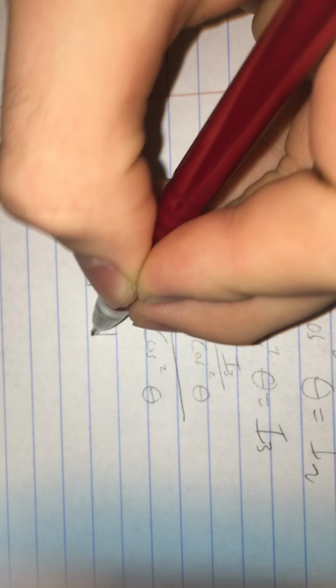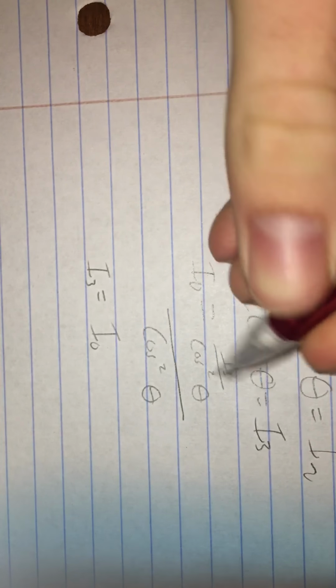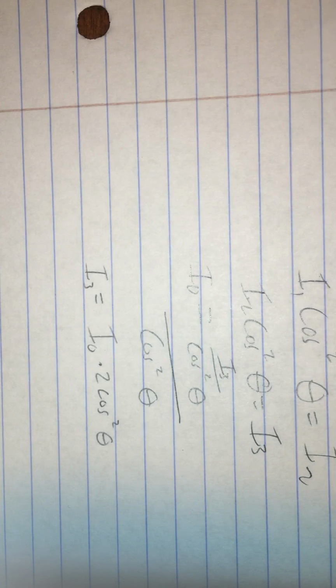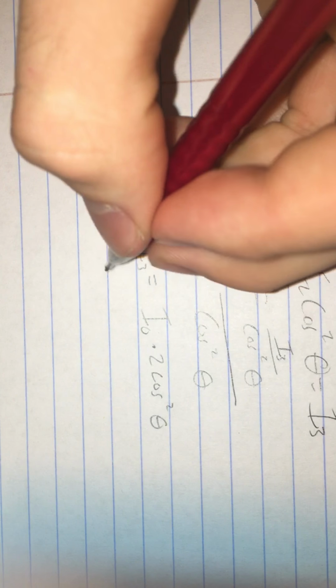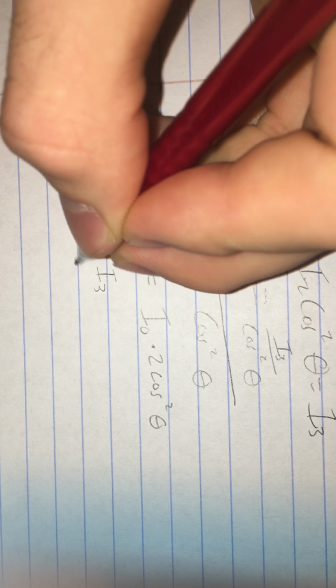Or intensity 3 equals intensity naught times 2 cosine squared theta. Then intensity 3 over intensity naught equals 2 cosine squared theta divided by 2.